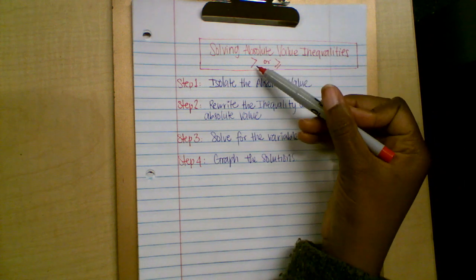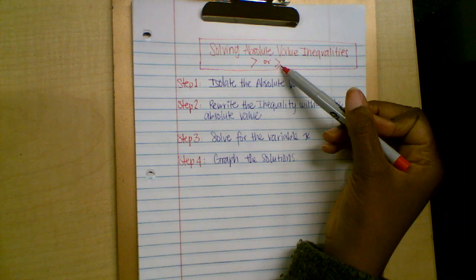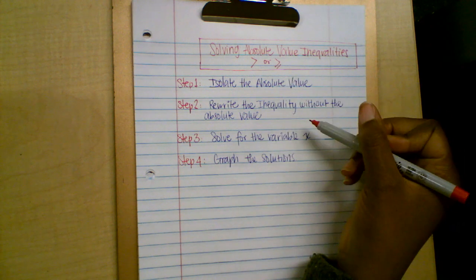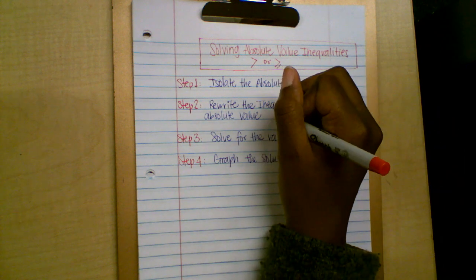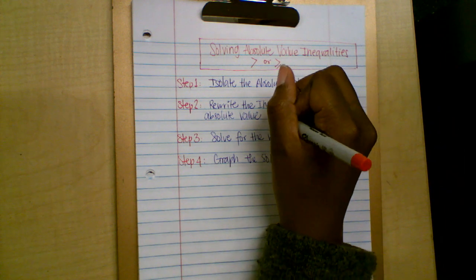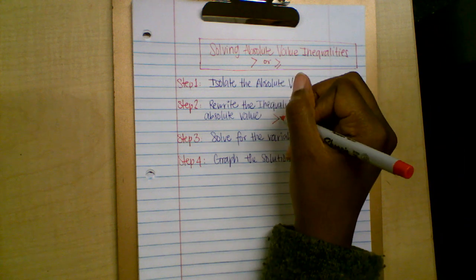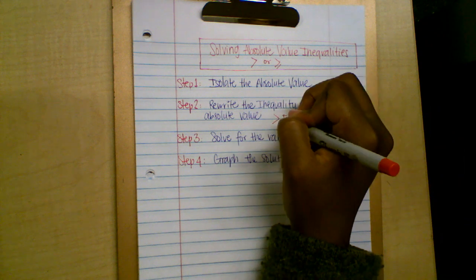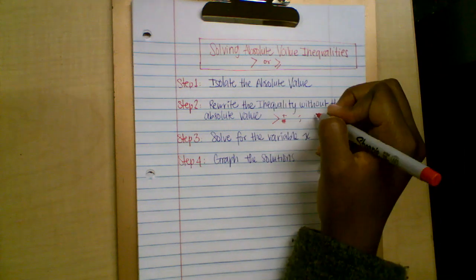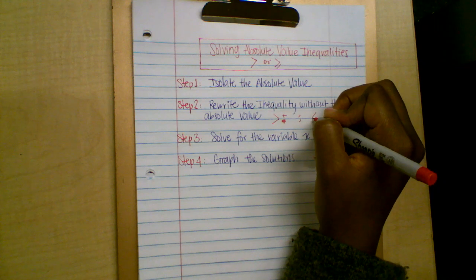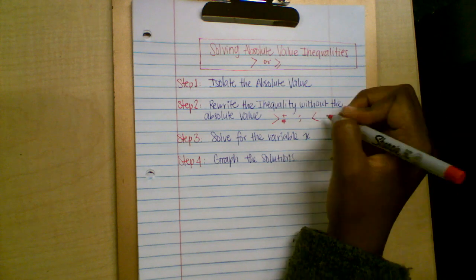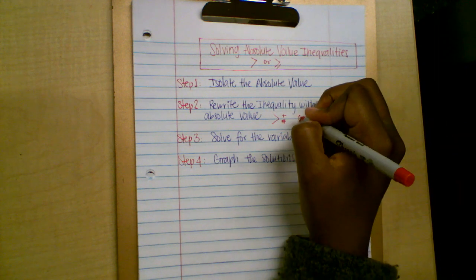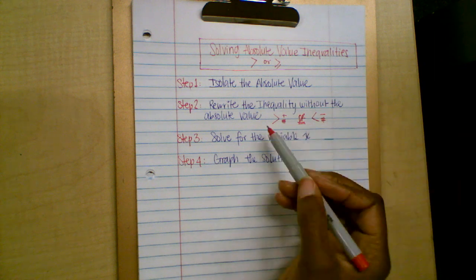And remember, when you have the greater than or greater than or equal to symbol, I want to see two disjoint inequalities. So you're going to break the inequality down into two. You're going to have a greater than with a positive number, and then you have a less than with the negative number. And I'm going to explain why.